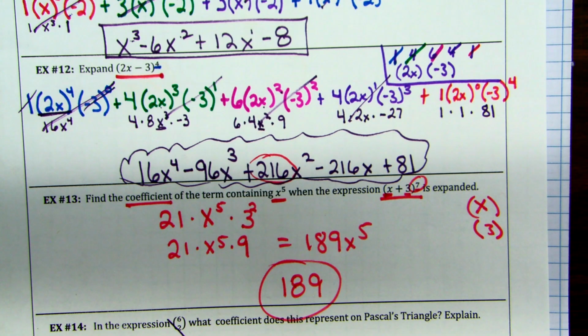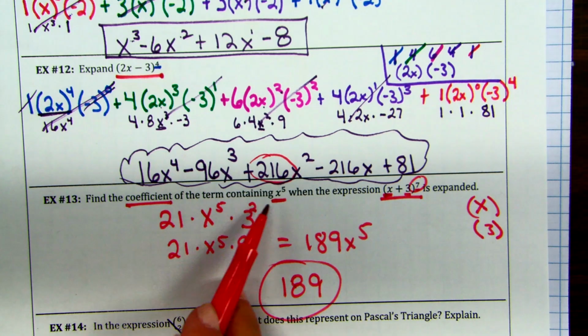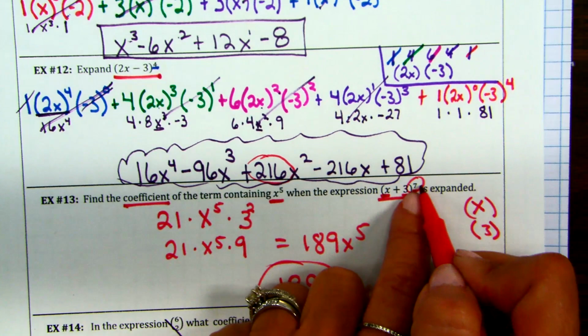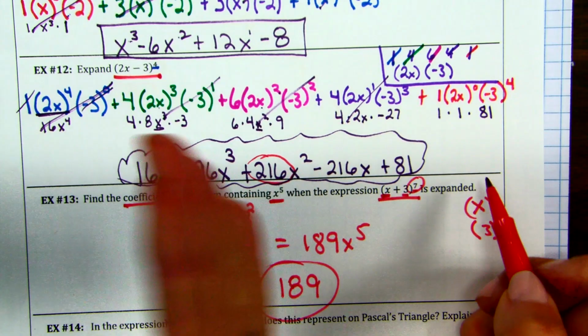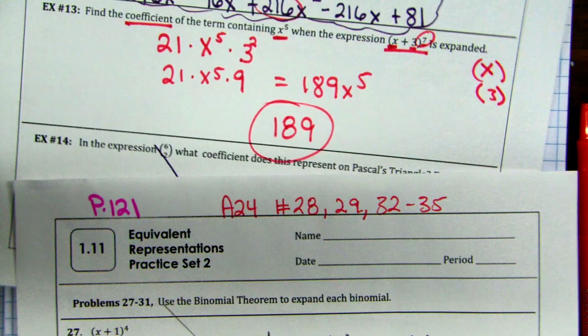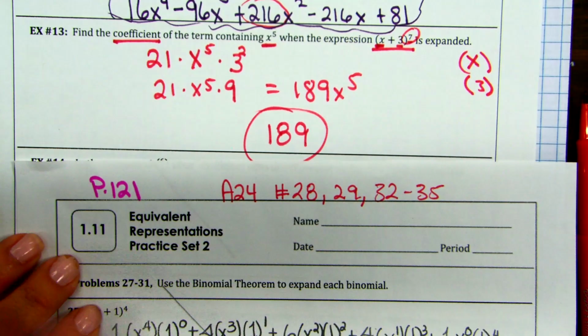So if you're asked to find the coefficient of the term containing x to the 7th or x to the 6th, you still go to that row, go to that number, and then just expand it from there. If you guys need me to do another one with you in the homework, I will. But let's go to the homework, and I'm going to do the first one with you.